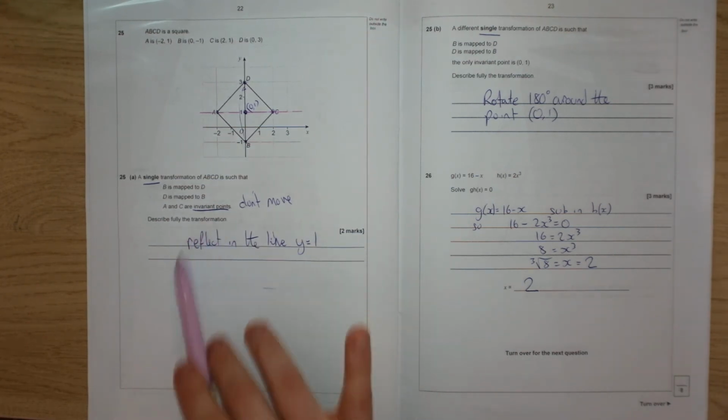Make sure you don't say mirrored or anything like that. You've got to use the exact word reflect or rotate or enlarge or translate, etc. You can't just use slang or wishy-washy words for it.